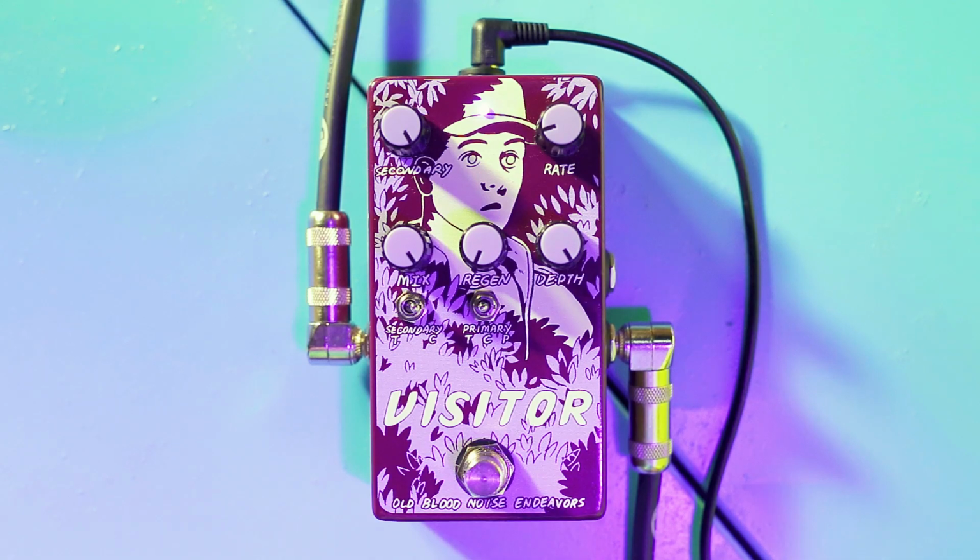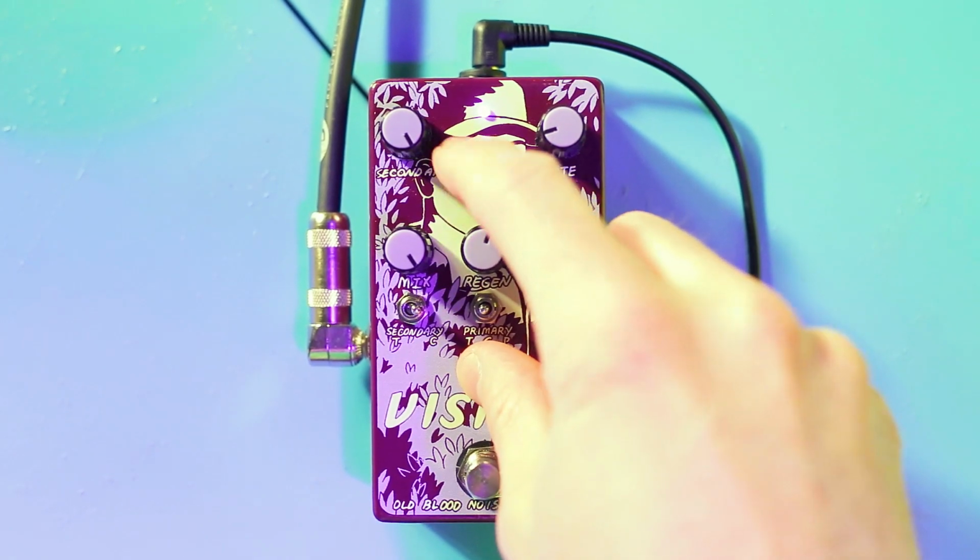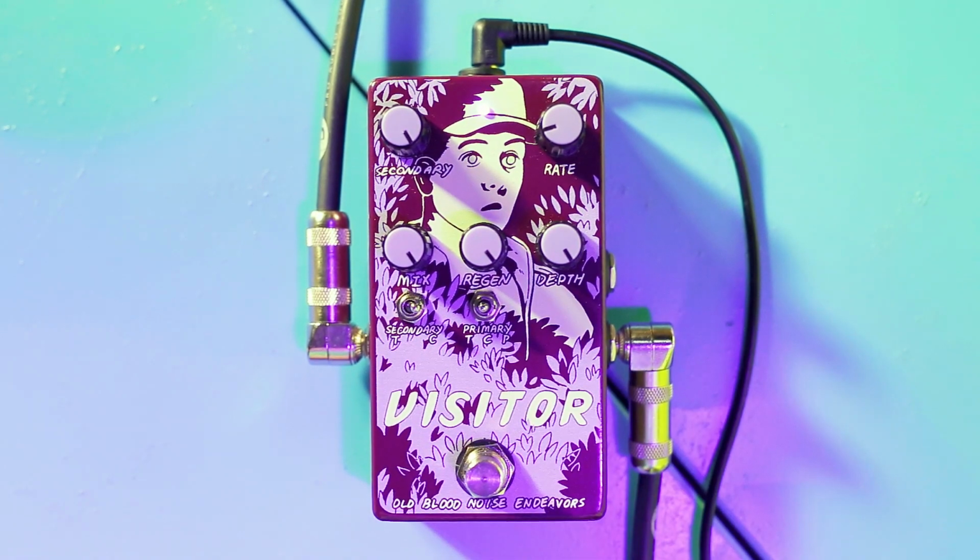That's simple parallel routing. With this regen control, this feedback control, what you're doing is you're taking that output where they've been added together and bringing it right back around to the start. So it gets split again, which means that the output of your secondary feeds back into the secondary and also into the primary. Output of the primary feeds back into the primary and also into the secondary. So I've talked about it a lot, but maybe we should just hear what happens when you max that regen.